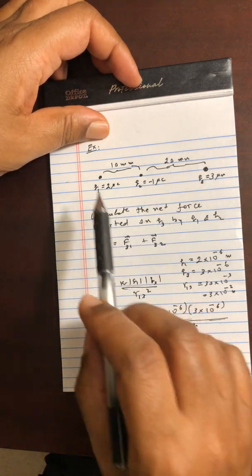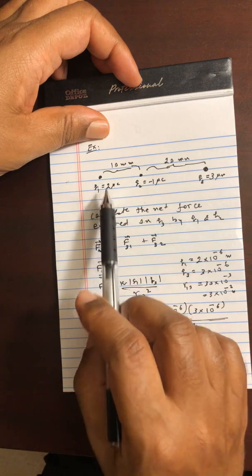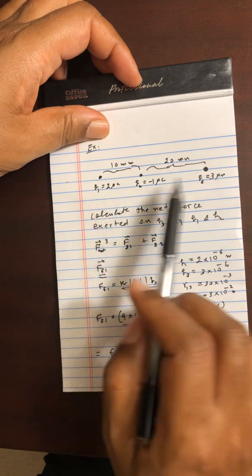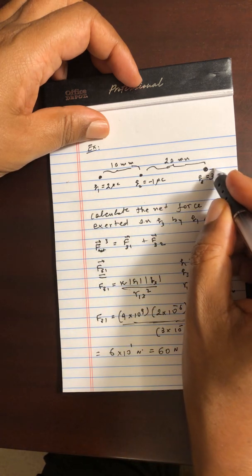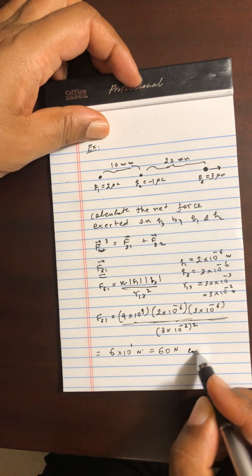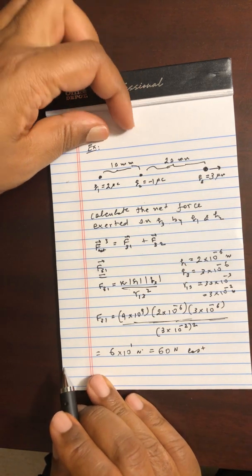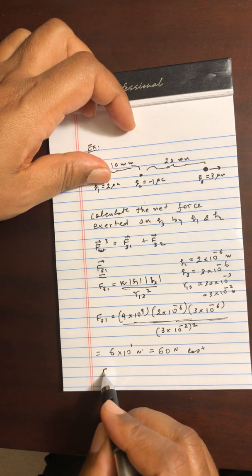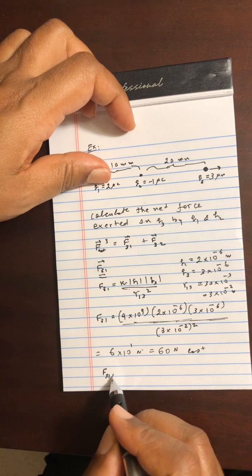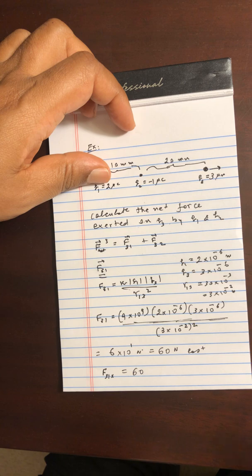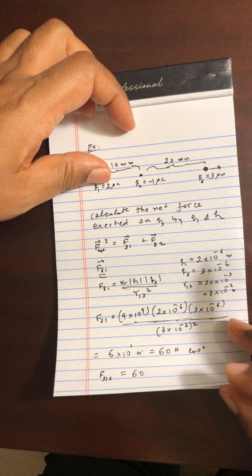Now let's look at the direction. This is positive, this is positive. So this charge is going to push this charge, so the direction is going to be this way. The direction is east. In this case we don't have vertical forces, we have only x components. So we can say the x component is 60 because this is to the right. If it was to the left, it would be negative. We have only x components in this case.